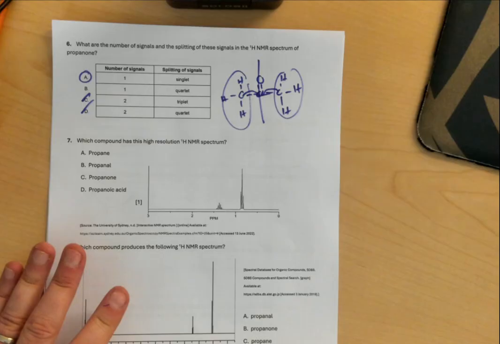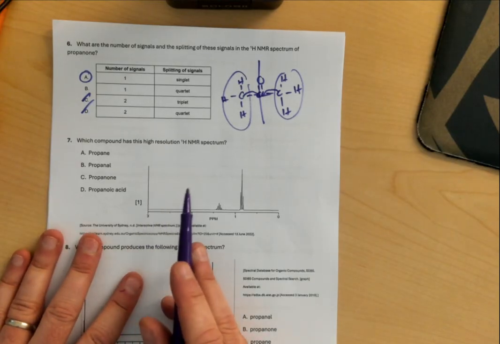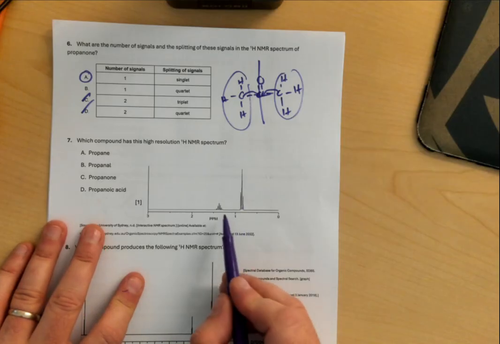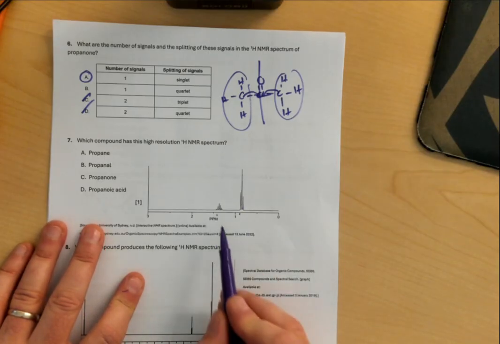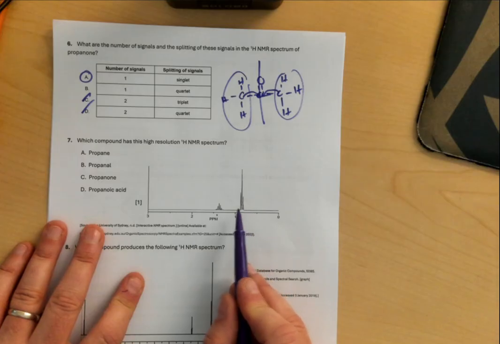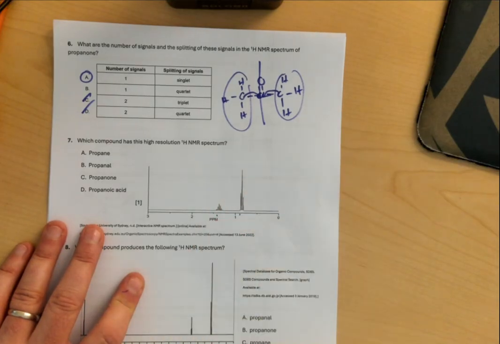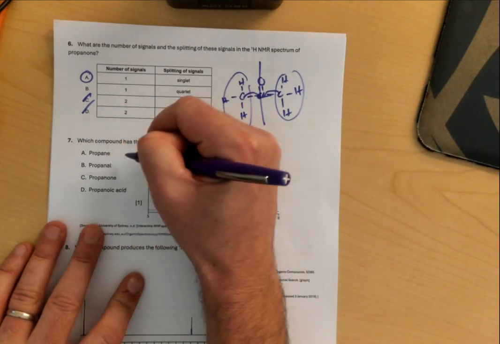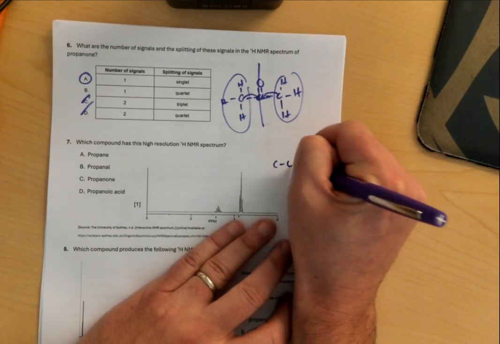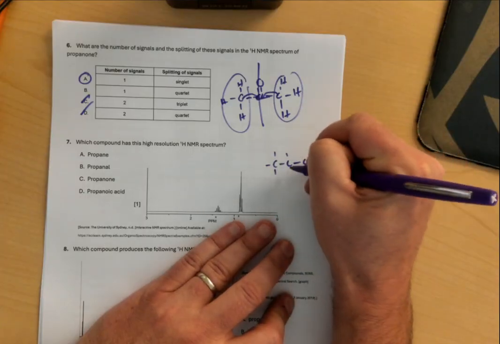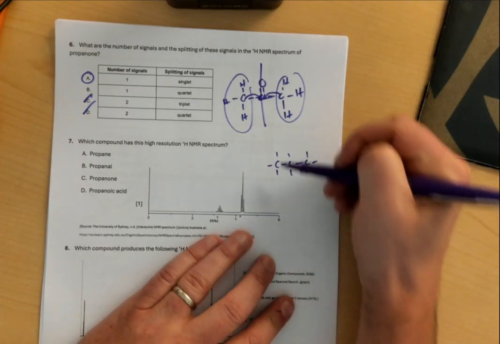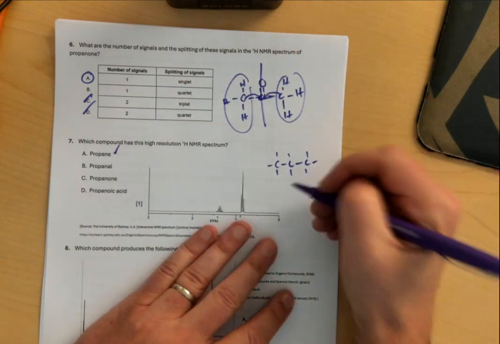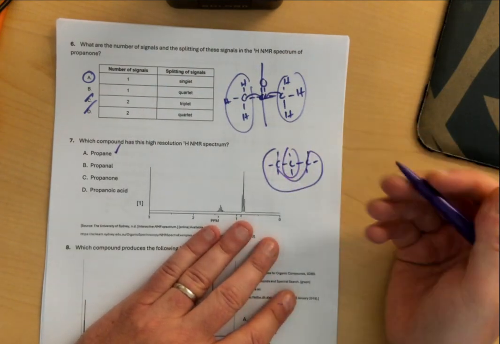All right, for number 7, it says, which compound has this high res NMR? So again, I think there are 2 peaks. That's either splitting or it's 2 peaks that are squished together. All right, so if it was propane, let's just draw them all out because that'll help us. So propane would have 2 environments, so 2 peaks. So it could be that. 1 environment, 2 environments.